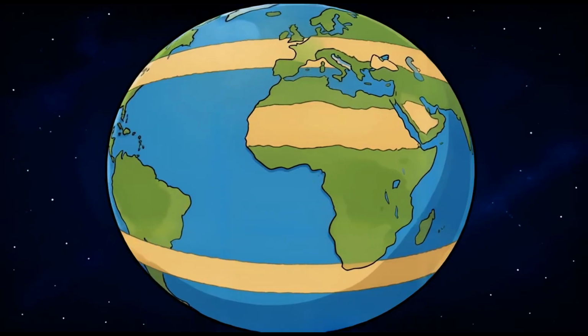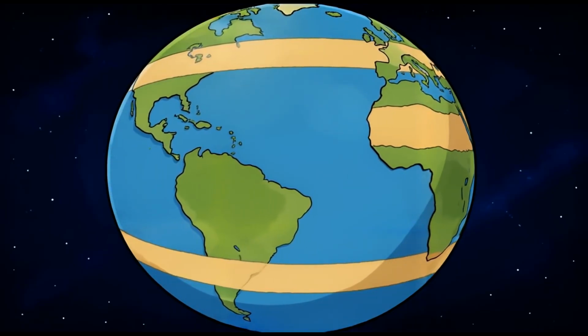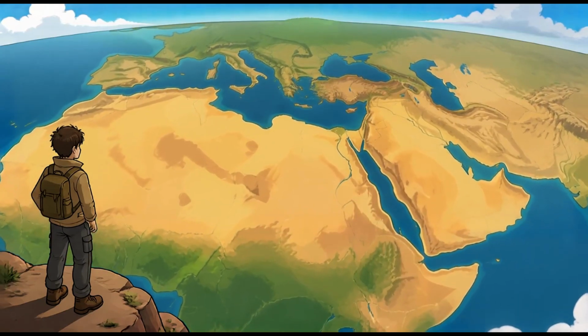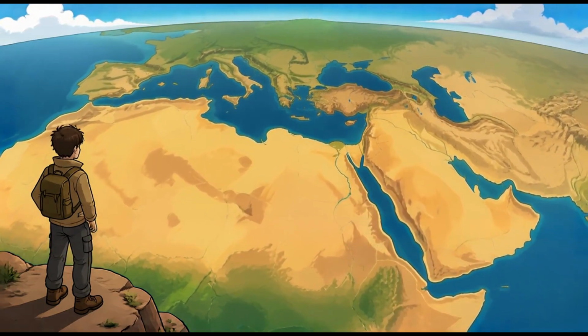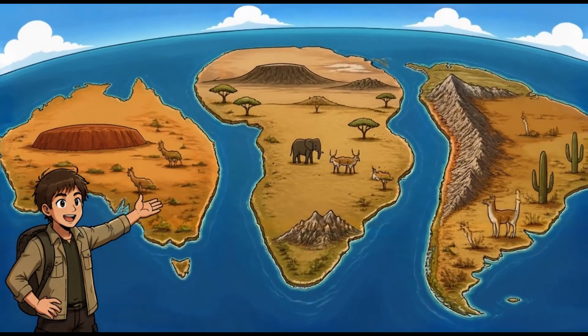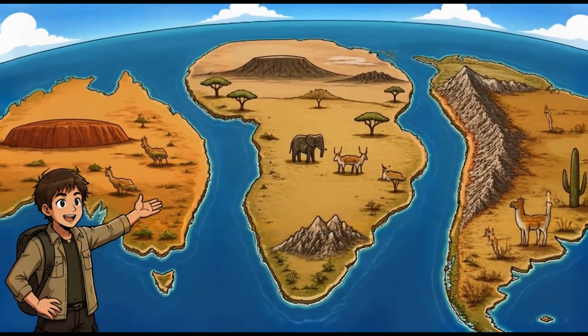Look at a world map, and many deserts form two loose belts, one north of the equator and one south. The Sahara and Arabian deserts occupy part of the northern belt. The deserts of Australia, southern Africa, and western South America sit in the southern one. This pattern comes from the planet's large-scale air circulation.